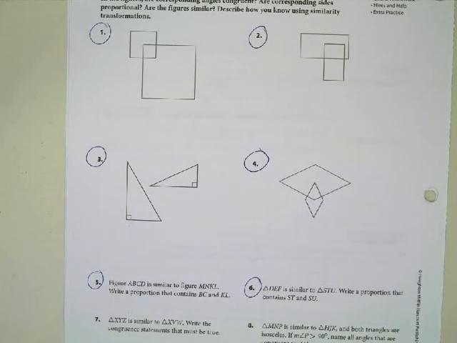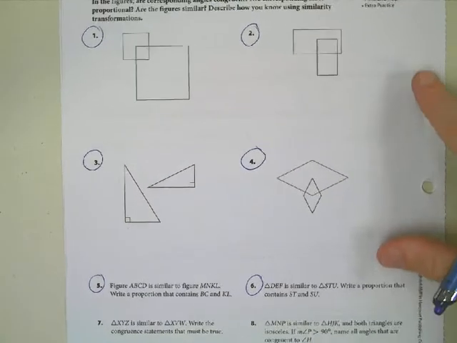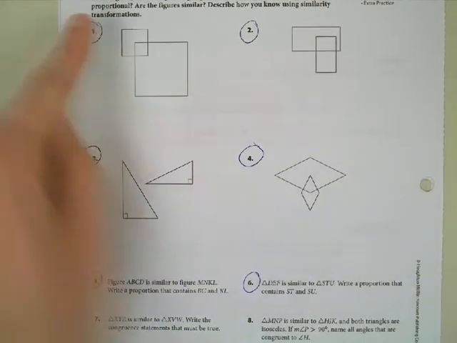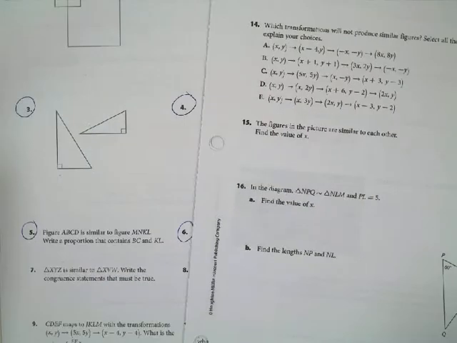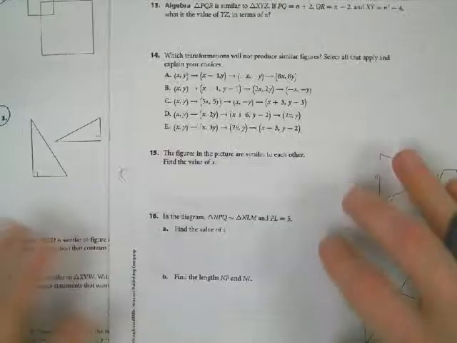All right, so page 606, 1 through 6, and also page 607, 15 and 16 A and B, okay? So I'll write on the board.